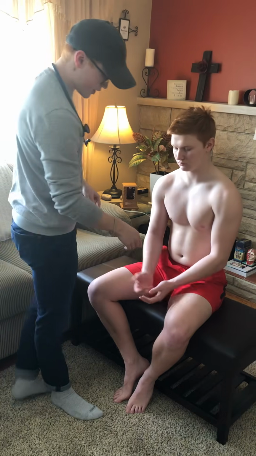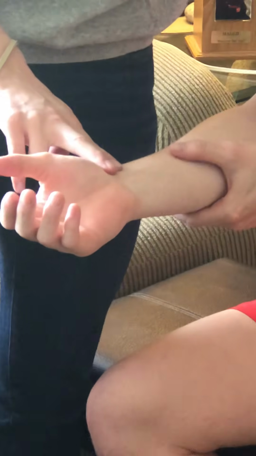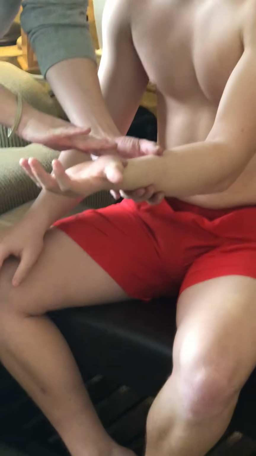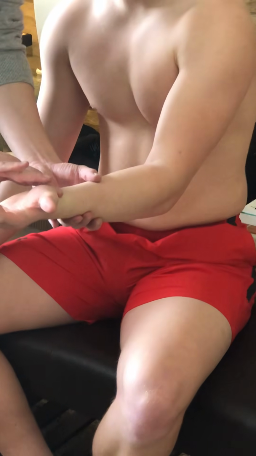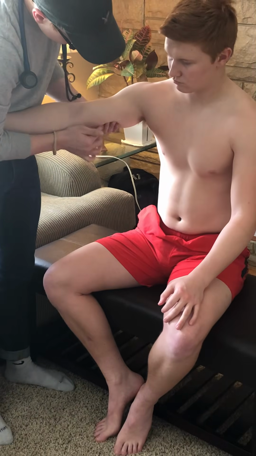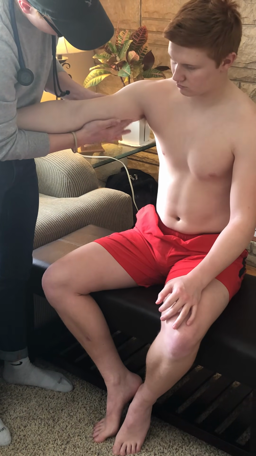So we'll start here at your hand. We'll feel for your radial pulse. So come right here. Like that. We'll do it bilaterally on each side. Alrighty, and we'll come up here, we'll do brachial. Let me know if I'm pressing too hard.